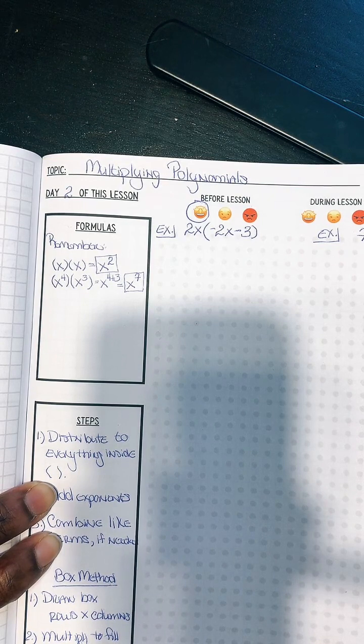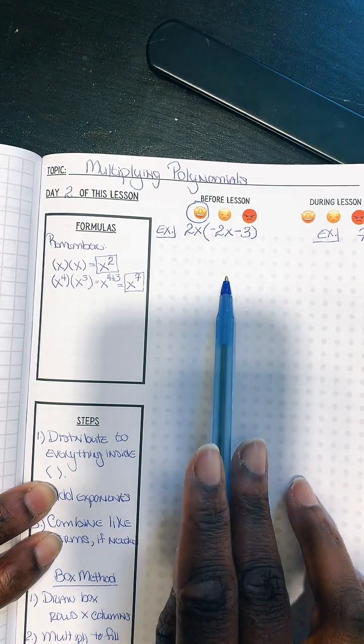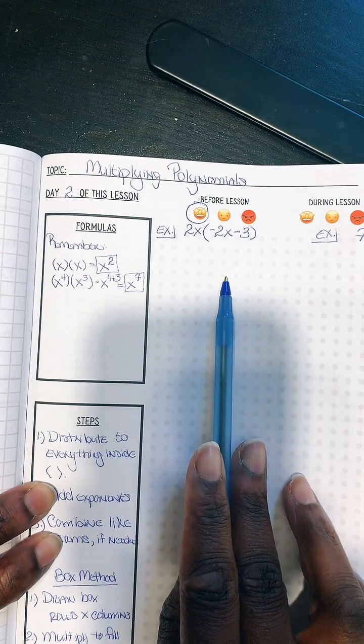Especially the derivative. Derivatives, you're basically taking a lot from the exponents, but that's not going to be a part of this lesson. I'm going to have to tell you that right here and now.